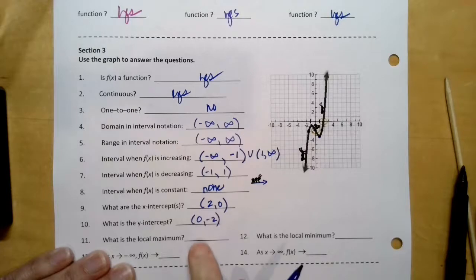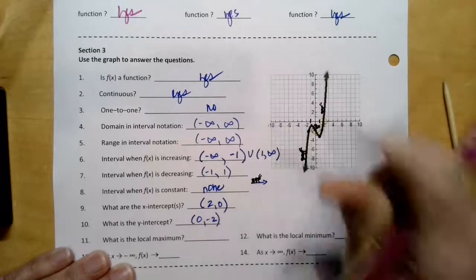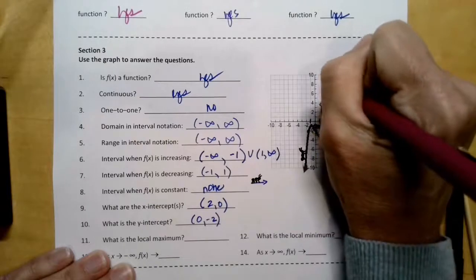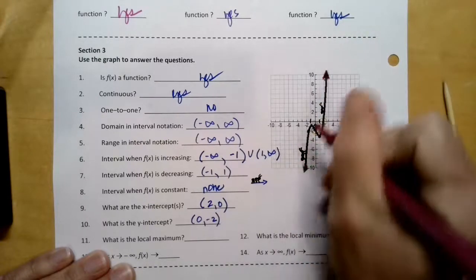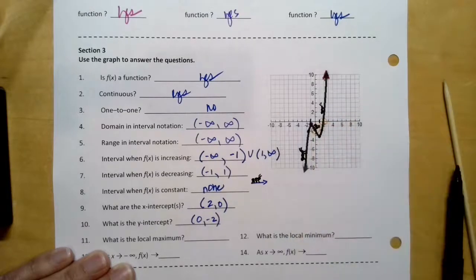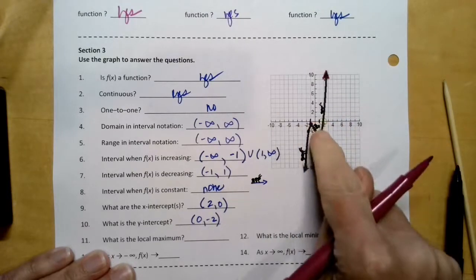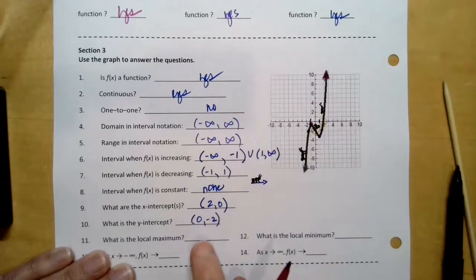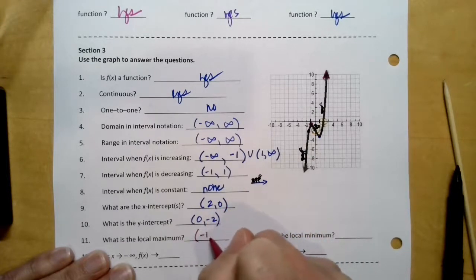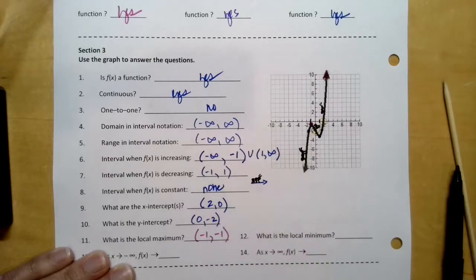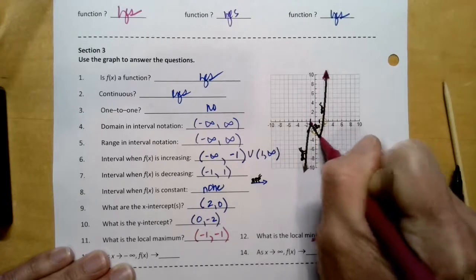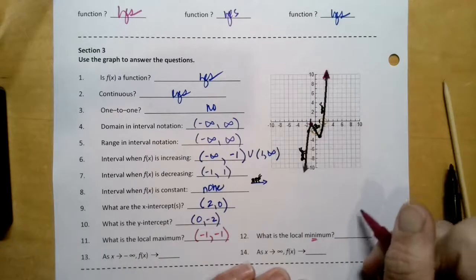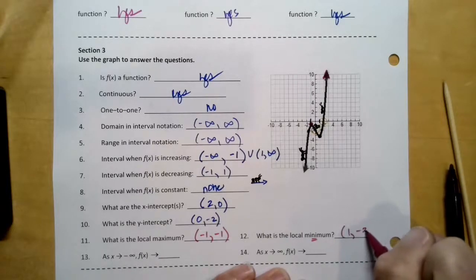What is my local maximum? So notice there is no absolute maximum because this continues going on forever and ever. But there is a local maximum right here. And that is where the graph changes from being increasing to decreasing. So that's a high point. So my local maximum is going to be an ordered pair, which is going to be over -1 and up 1. My local minimum is going to be this point here where we turned around. And that's again going to be an ordered pair over 1 down 3.